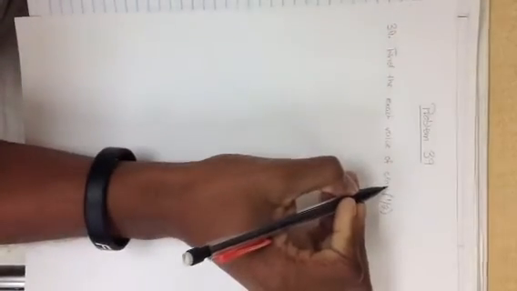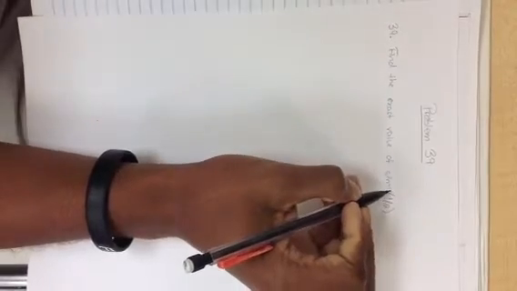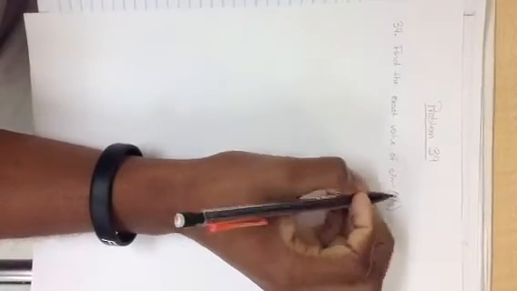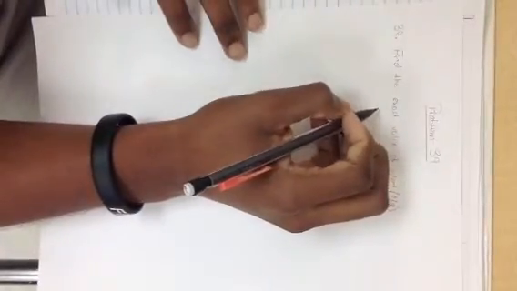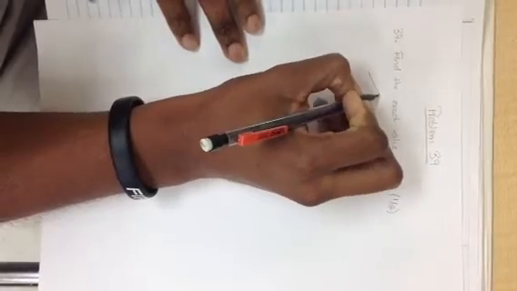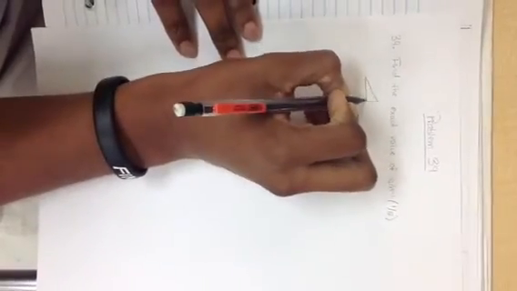Okay, so problem 39 is to find the exact value of inverse sine of 1/2. So when it comes to the inverse of a trigonometric function or equation, the inverse is giving you the side lengths. So from this we can find the side lengths of the triangle of sine.